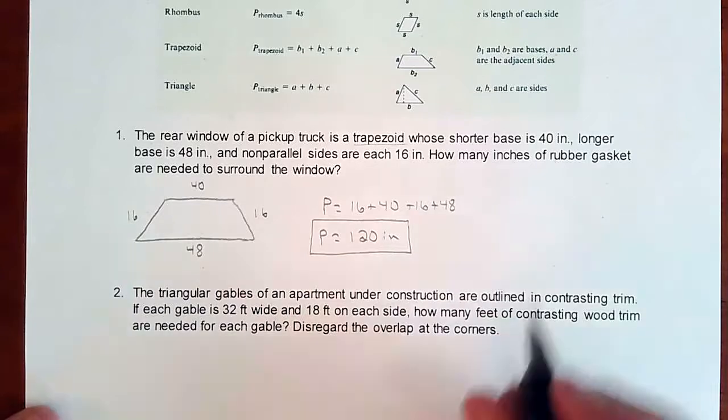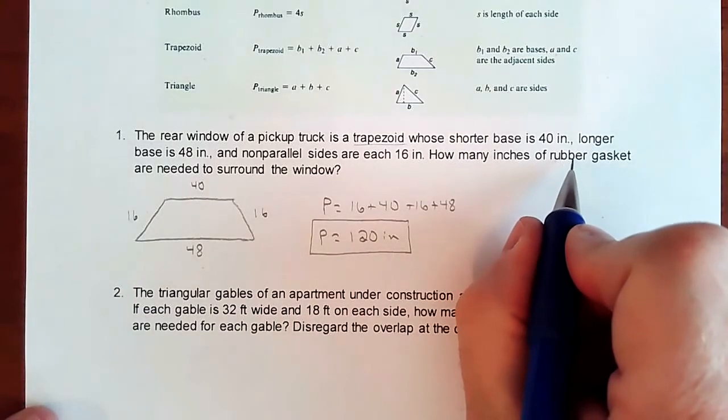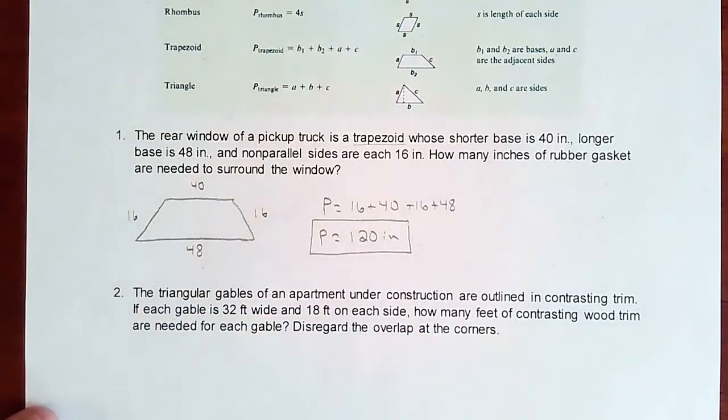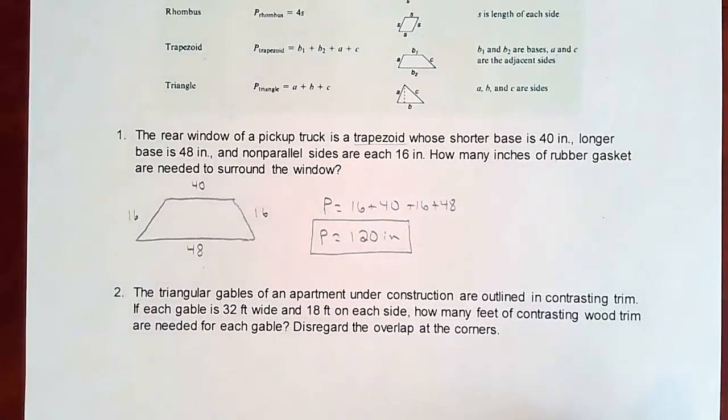So we were putting on a rubber gasket. We were trying to fit a rubber gasket to kind of seal it all off. So we would need exactly 120 inches to perfectly fit that in.